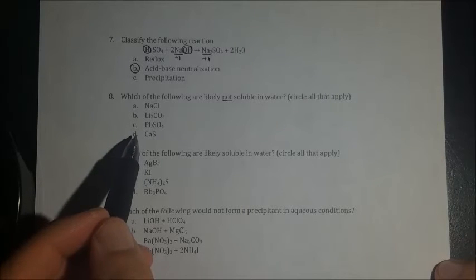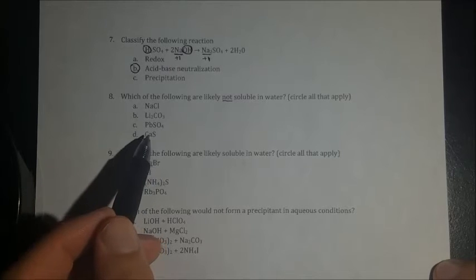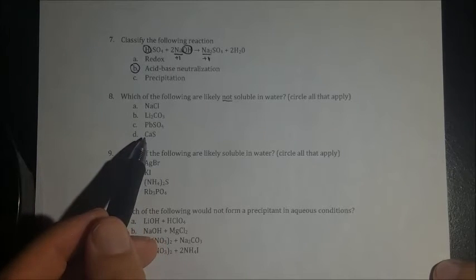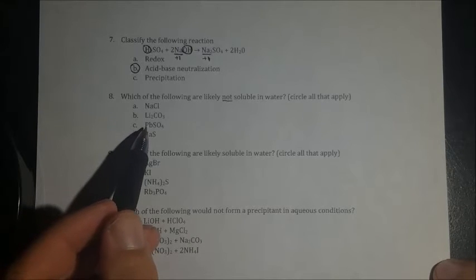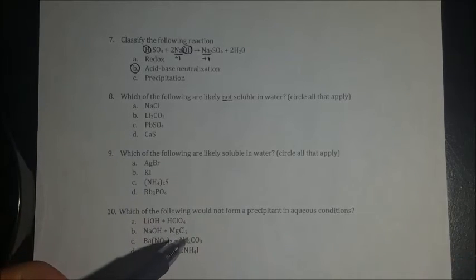And so then also we have lead sulfate here and calcium sulfide. And calcium sulfide, perhaps surprisingly, is soluble in water, but the only one that is not soluble is lead sulfate.